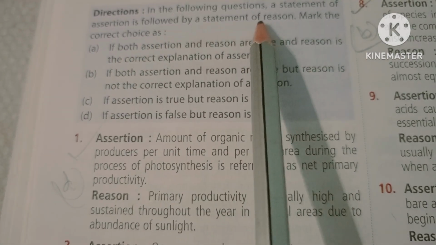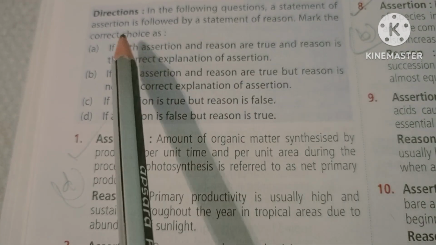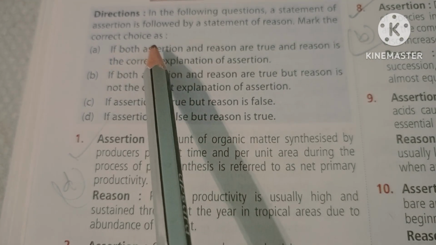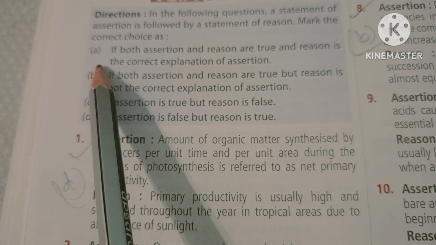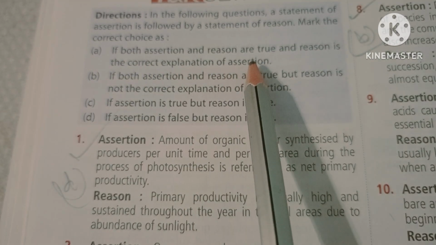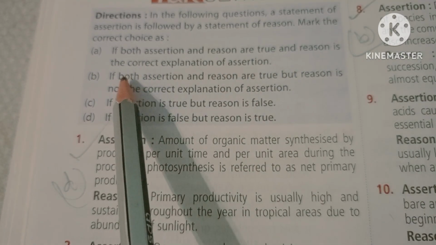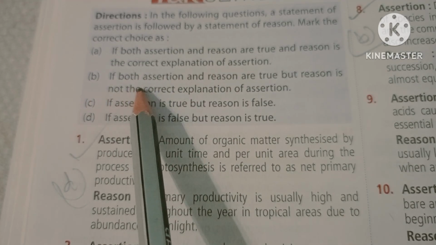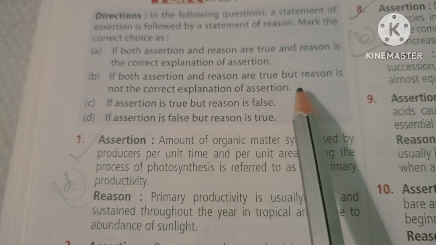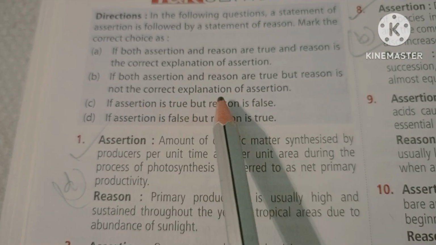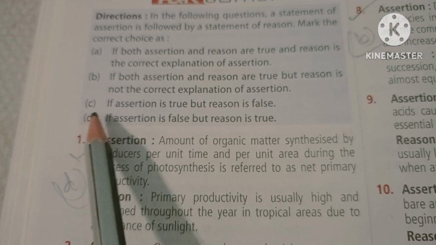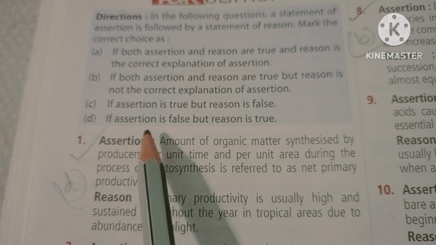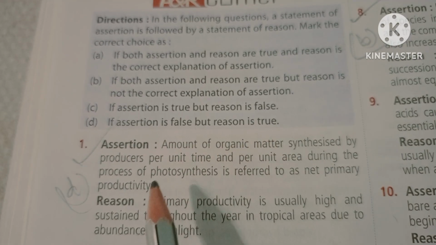Direction. In the following questions, a statement of assertion is followed by a statement of reason. Mark the correct choice as A. If both assertion and reason are true and reason is the correct explanation of assertion. B. If both assertion and reason are true but reason is not the correct explanation of assertion. C. If assertion is true but reason is false. D. If assertion is false but reason is true.